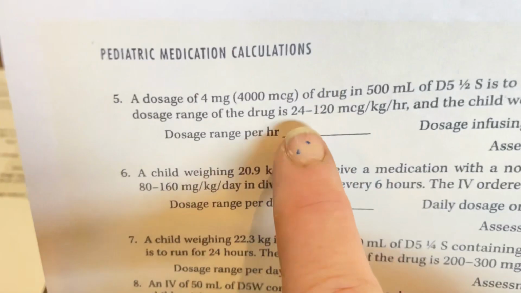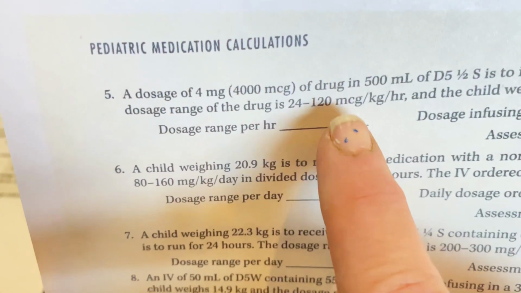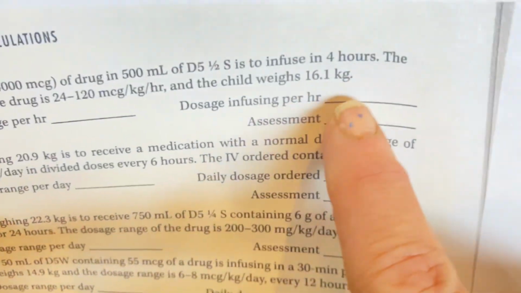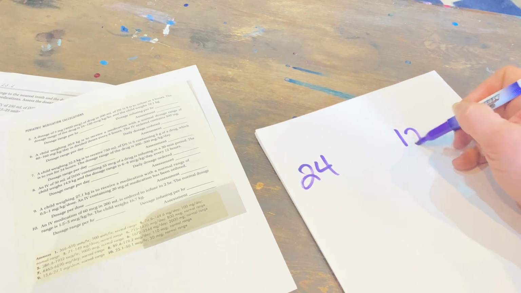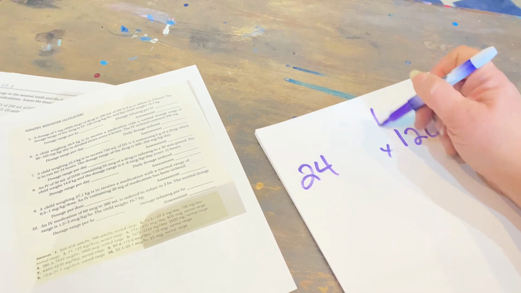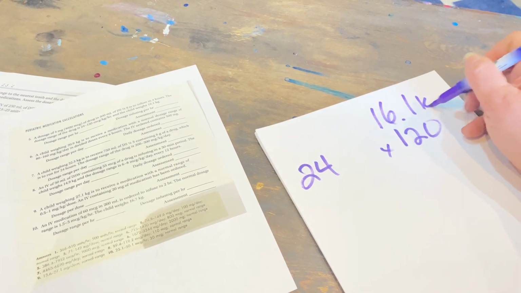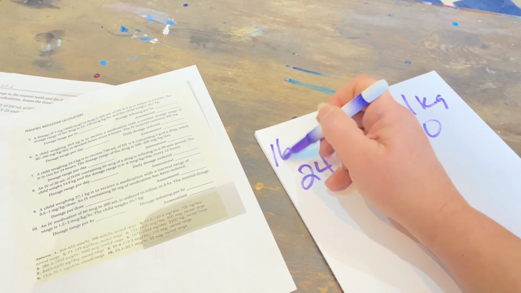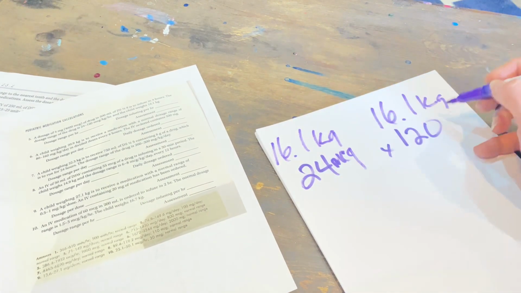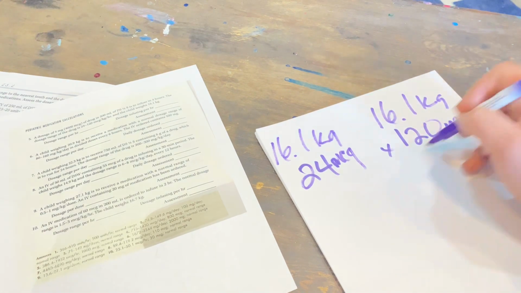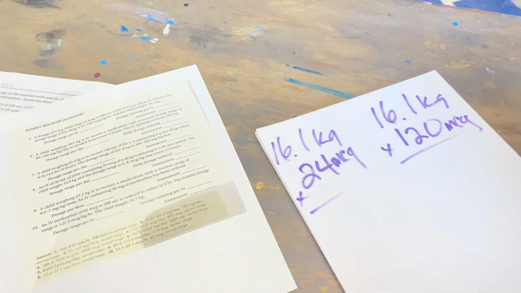So we have to multiply 24 and 120 by 16.1. So let's do that. 24 and 120 times 16.1 kilograms. And this is micrograms. So we're going to do the math.